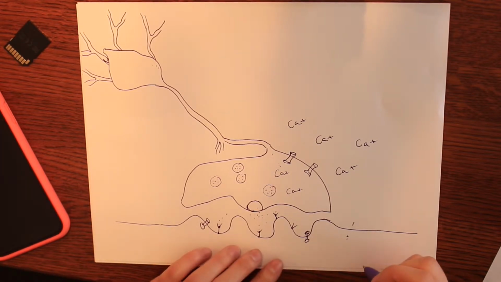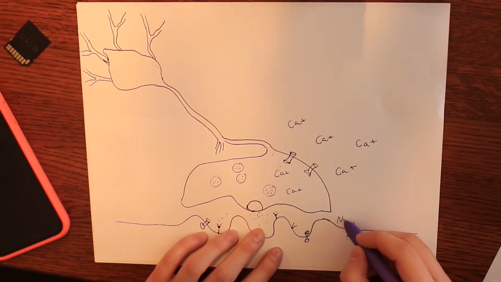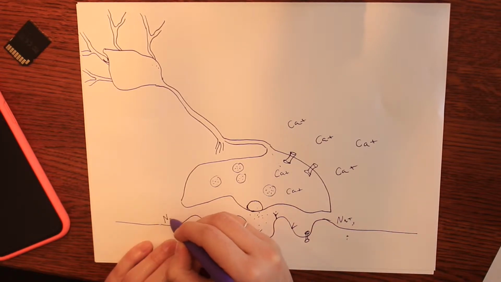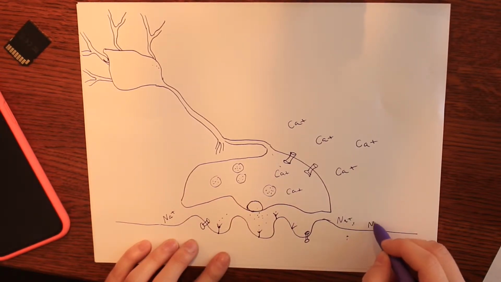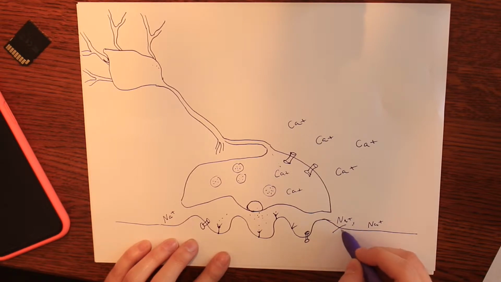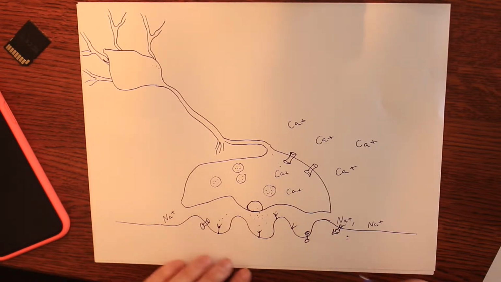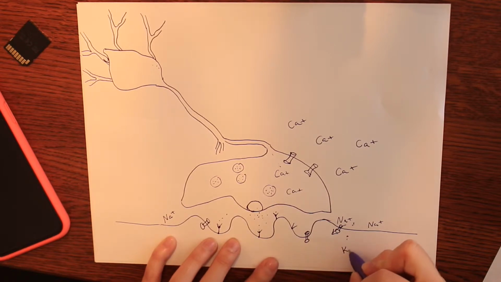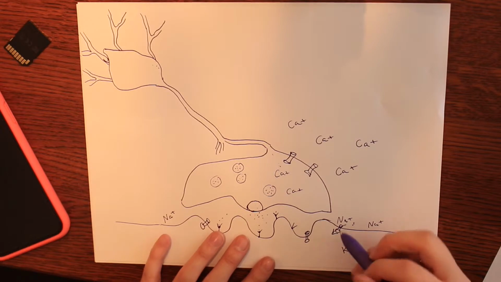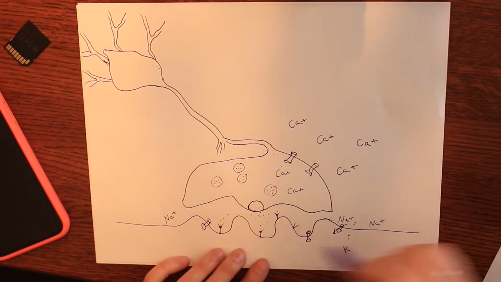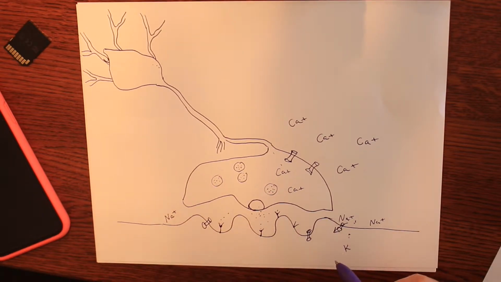So these channels open, which allows the sodium out here to rush inside the cell, and then we have potassium in here as well, which slowly goes outside of the cell. So again, that is creating the end plate potential.